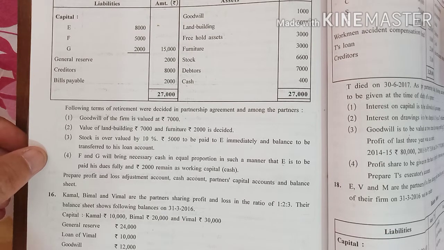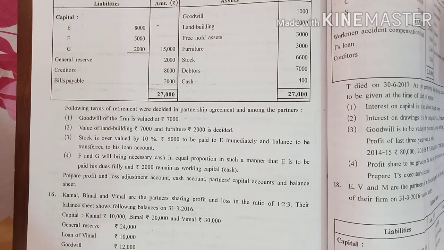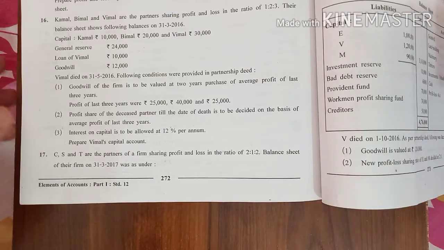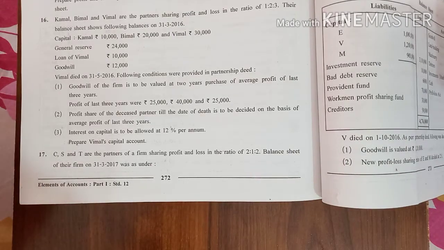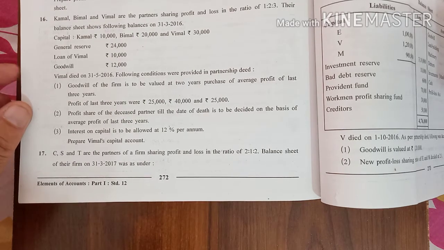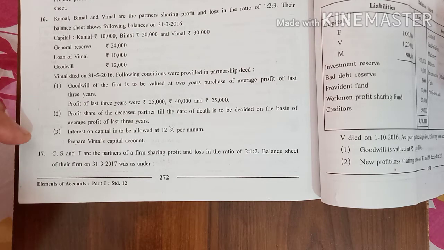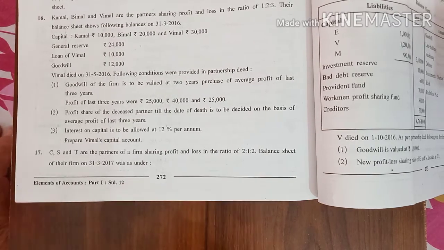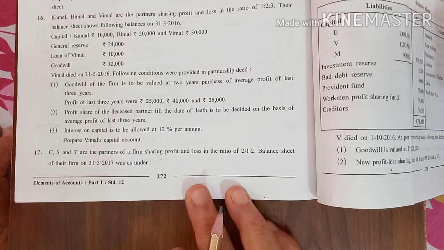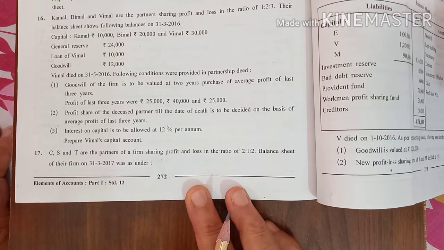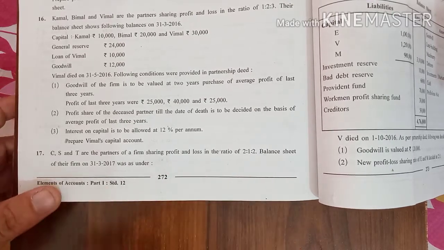Like that, one illustration and the details from that particular sum from your textbook I taught you in the last video. In this video, two questions from your exercise I want to explain. You follow it according to your board paper style. 8 marks questions also may come like that. You don't think that every time the revaluation account, cash account, capital accounts and new balance sheet will come. Questions like that also may come.